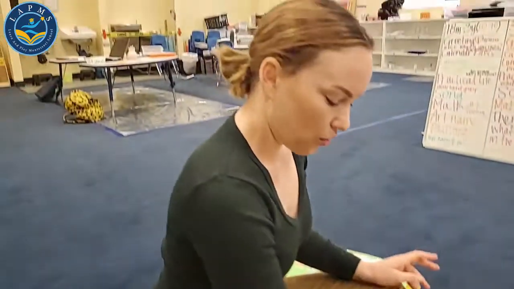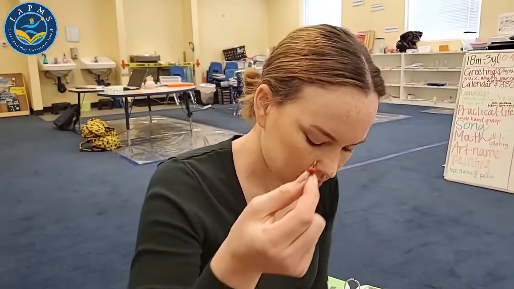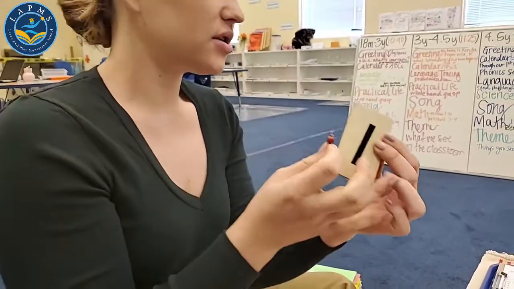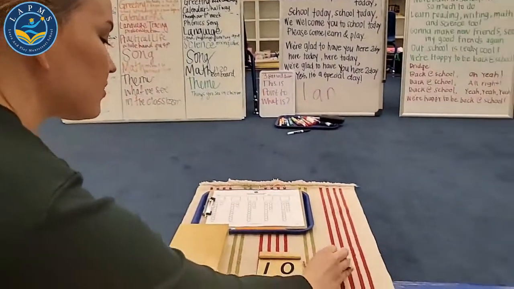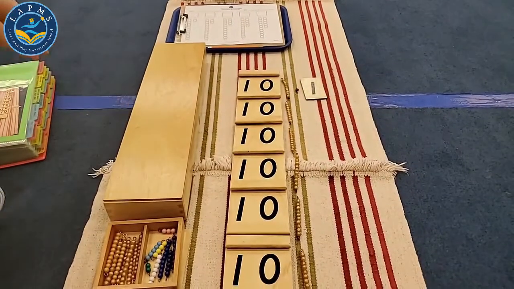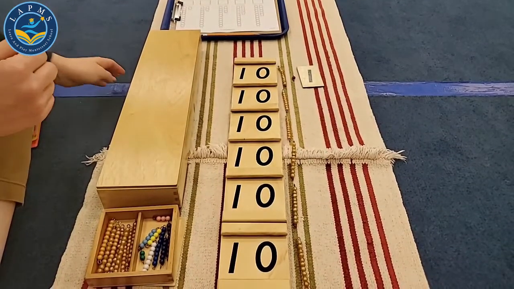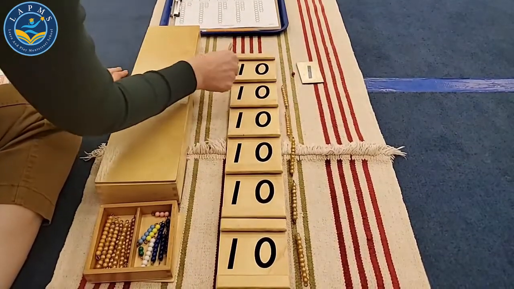So we are going to add 1 single unit. And here's our number 1. So let's add our single unit here.